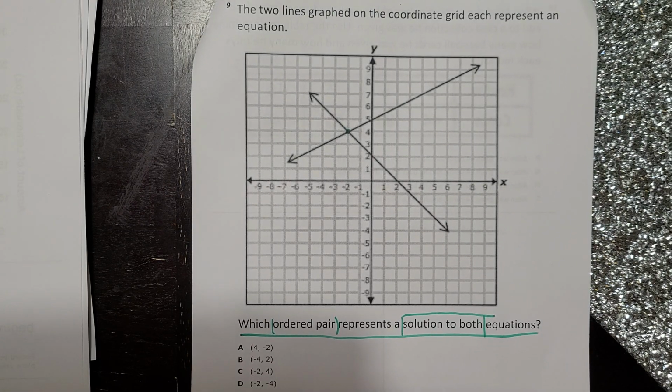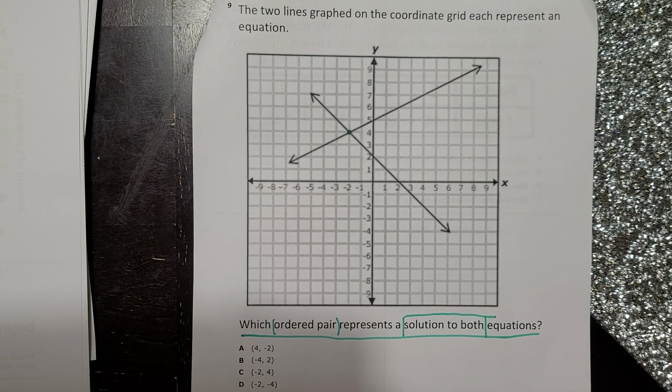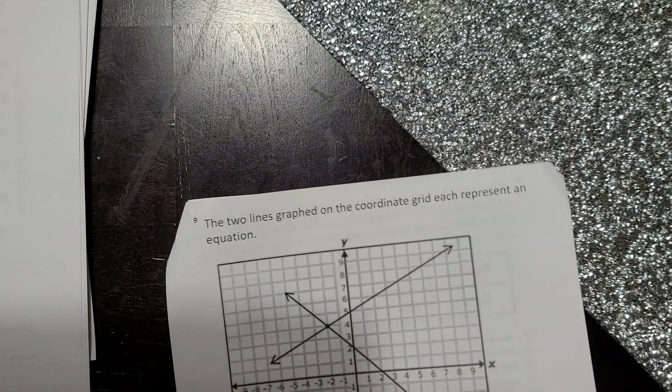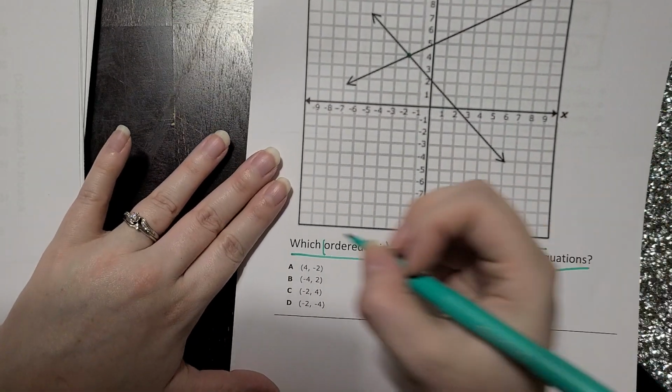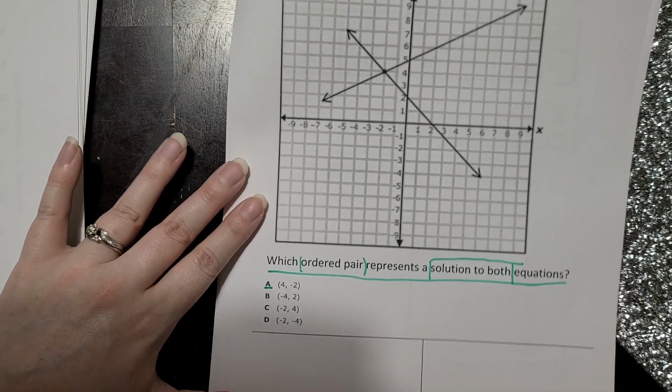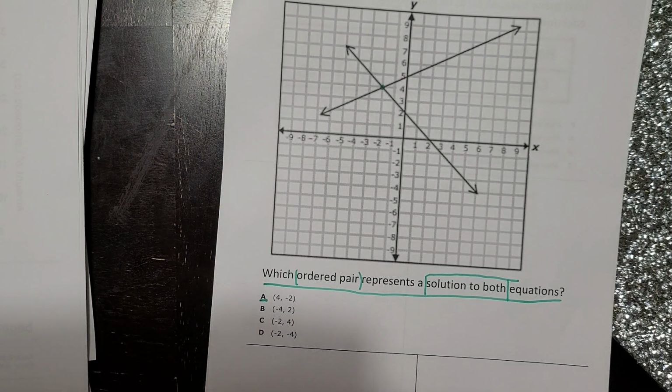Most of you remembered that and narrowed it down. Okay, this is what I saw. I saw a lot of students say that this point, okay, was called 4, -2. I had a bunch of people pick A. It is not at 4, -2. Why is that wrong? Okay. This is not quite right.